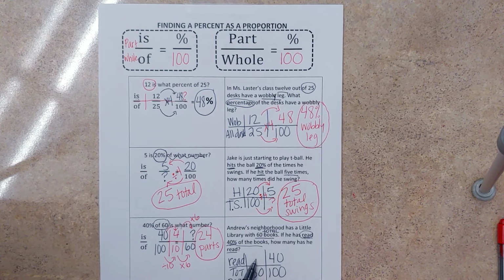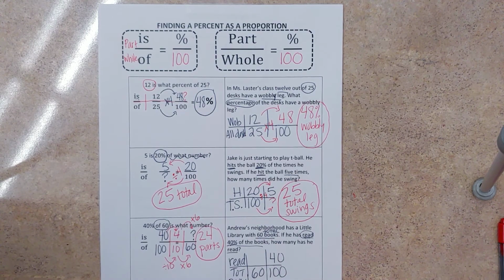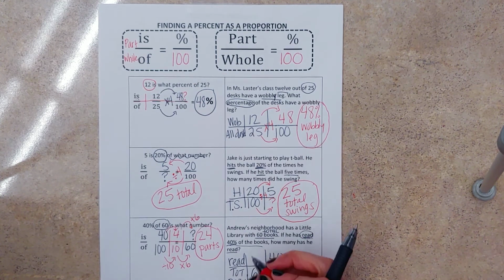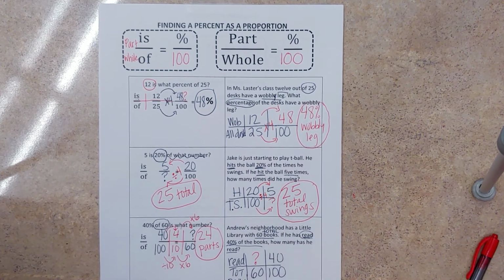If we accidentally place 40 right here, we would do a little self-check, right? 40 over 60 is not the same as 40% because percents are out of 100. Sound like a broken record, but that's all there is to it. 40 out of 100.